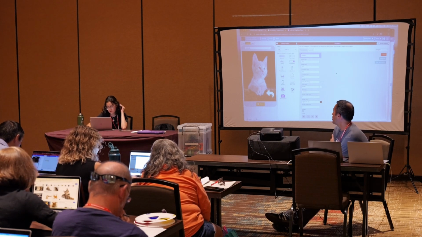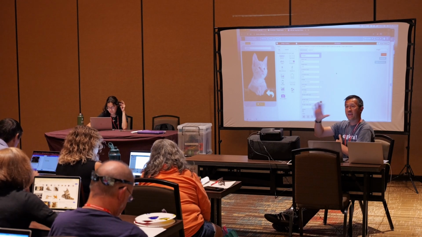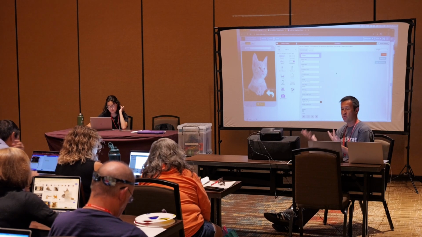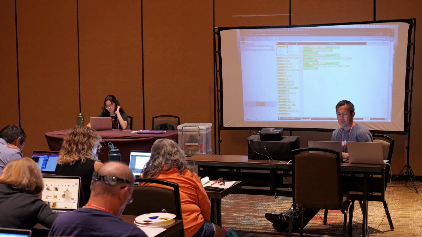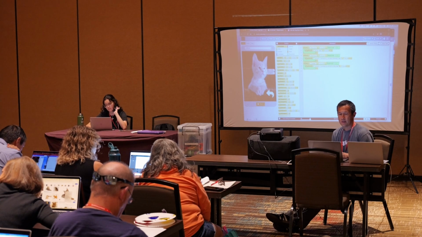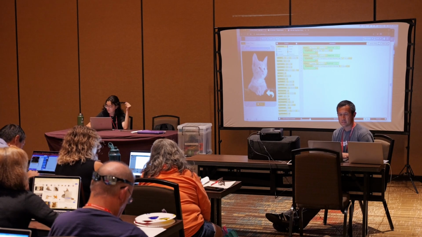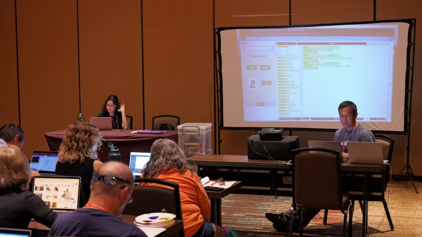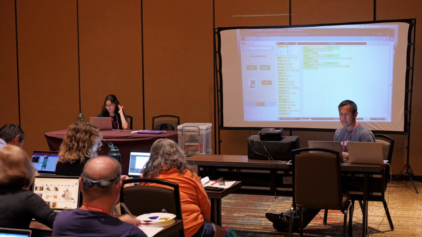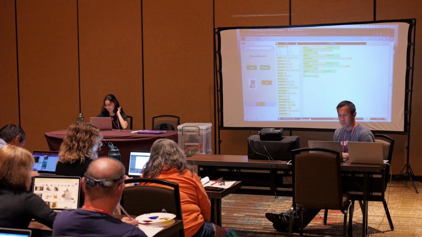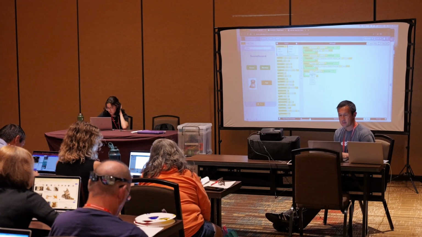So now I'm going to do the coding. Now that I have my other page, my other screen, I'm going to do the coding for it. So I'm going to go to code. And for here, actually I'm going to go back to screen 1. And this cat one is button 4. So I'm going to say on event, button 4 click.